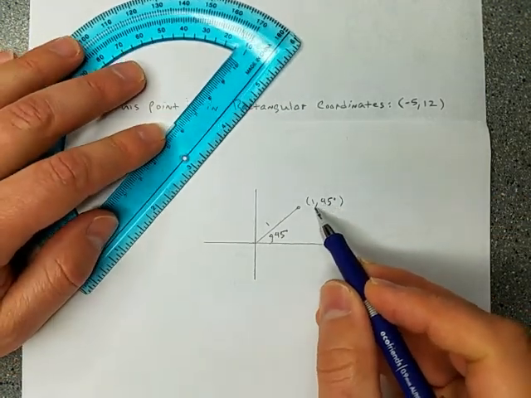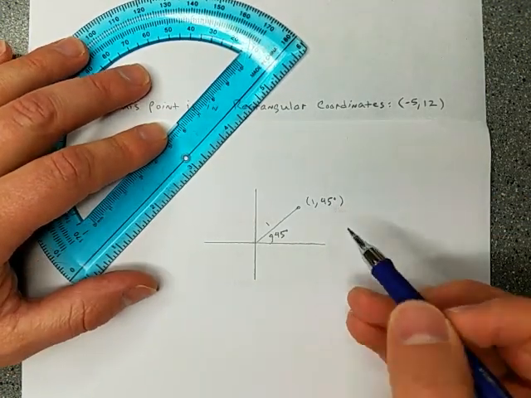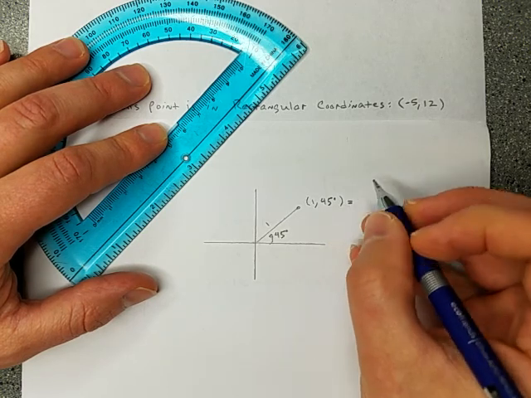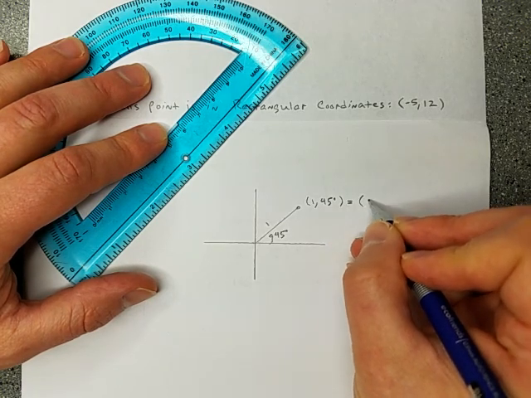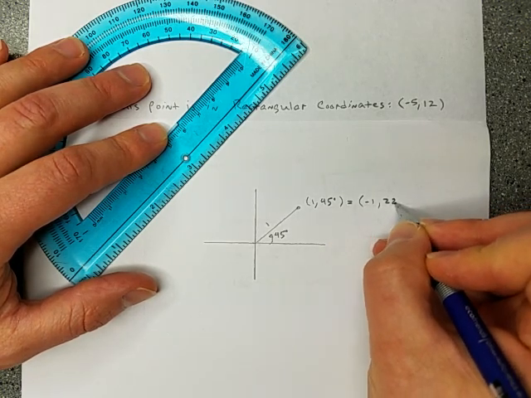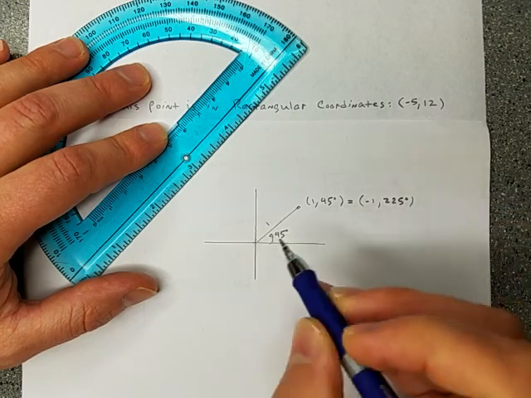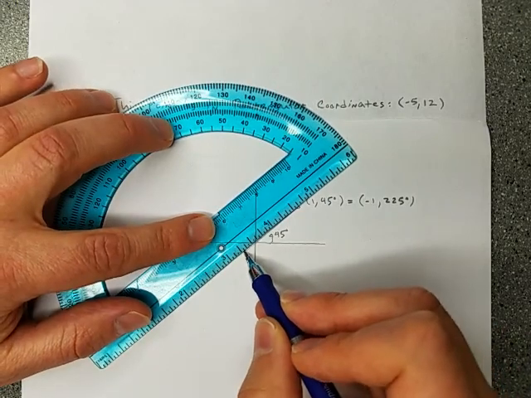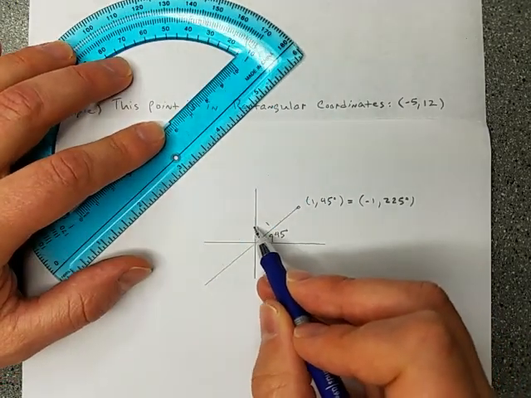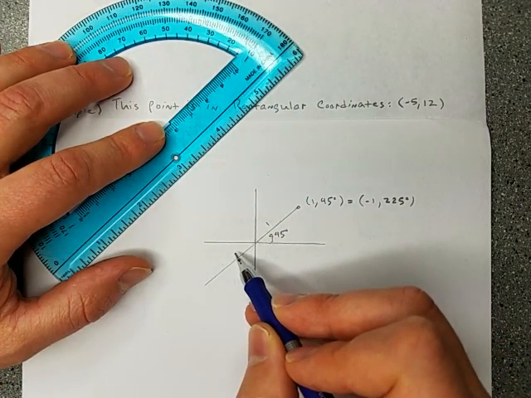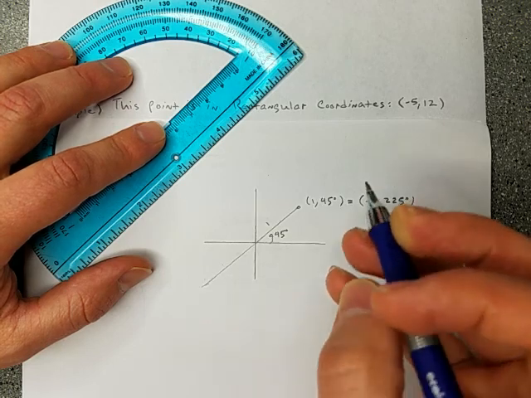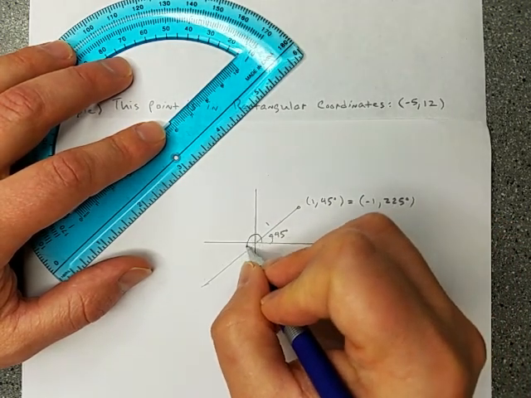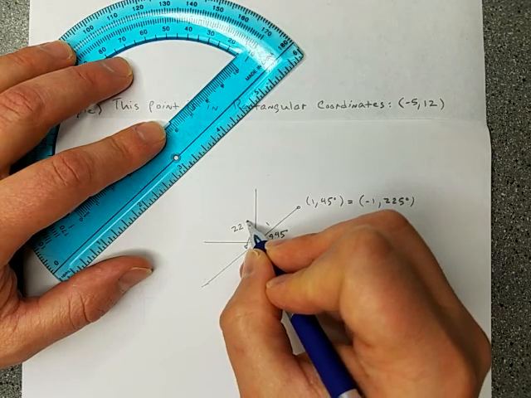But I could also give this same point by rotating 225 and then going a radial distance of -1. Because if I rotated 45 plus another 180, that would get me in this direction, okay? So right here, that's 225 degrees.